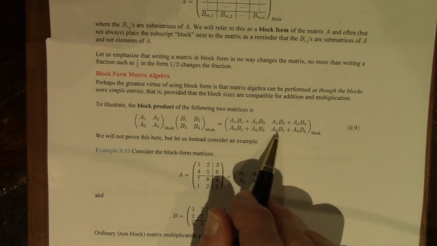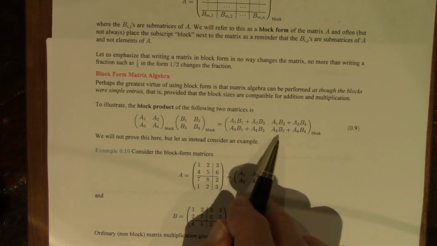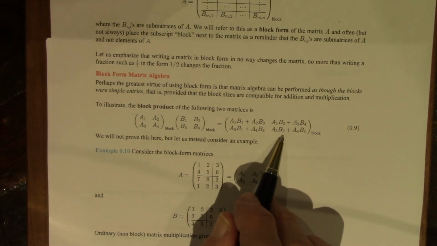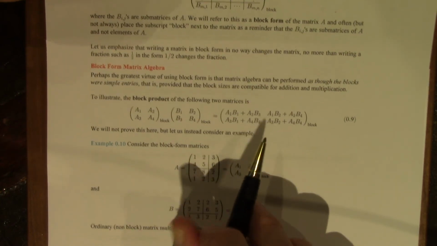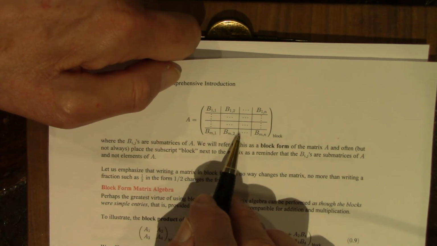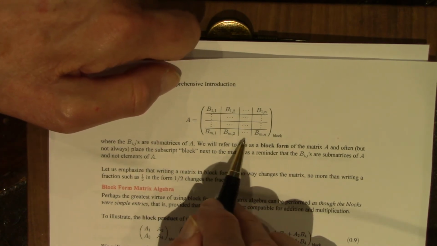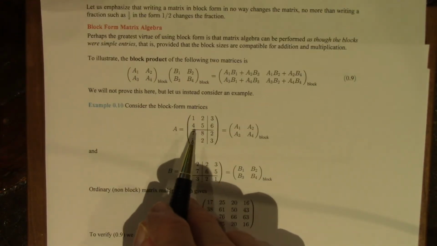So there's no reason a priori to expect this is going to give you the actual matrix product, but it does. And I'm not going to prove this because, as you might imagine, having to do it with general block forms could be a bit messy. So I'm just going to give you an example.